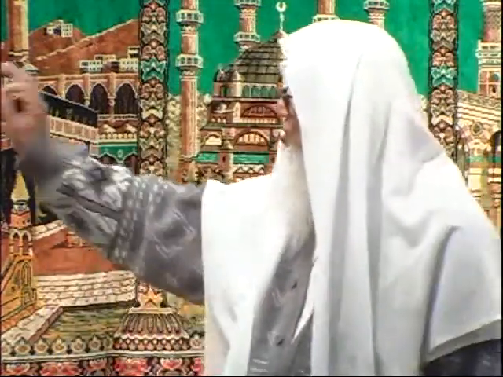The second element is the dots which were added later on. For example, khalaqa, kha has no dot.